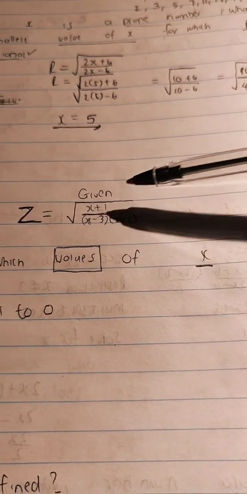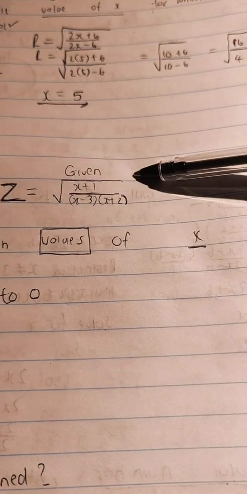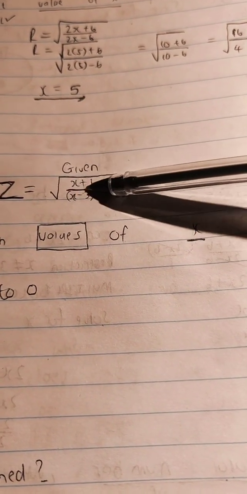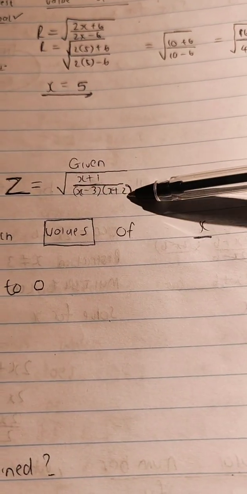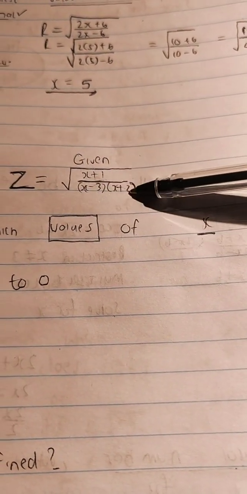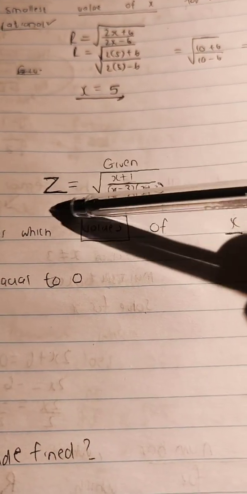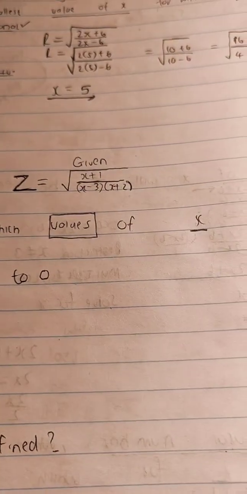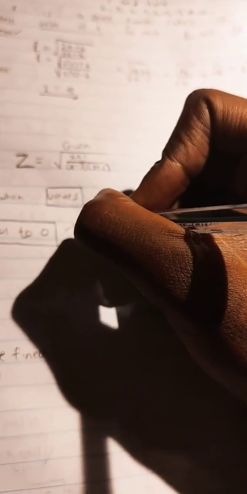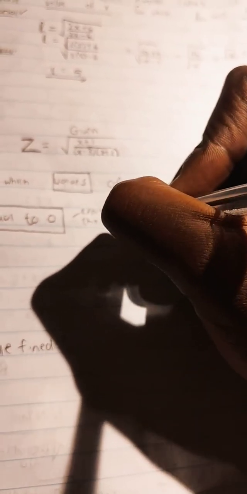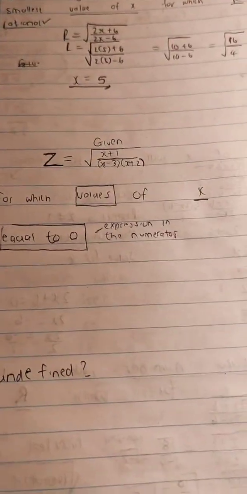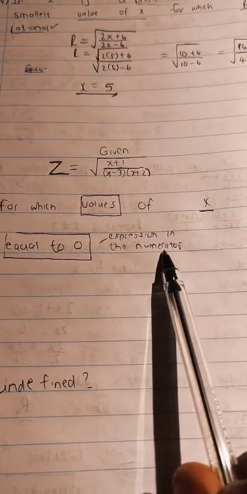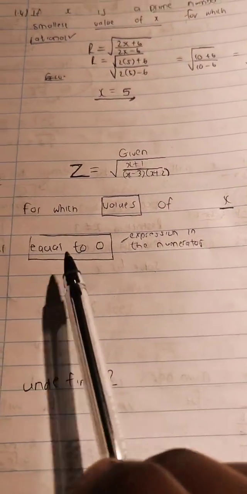Because remember guys, if in this fraction, in the numerator we have 0, we know that 0 divided by anything will give us an answer which is 0. So our focus here becomes the expression in the numerator. And what do we do to the expression in the numerator? Because that's where our focus should be because of the question.